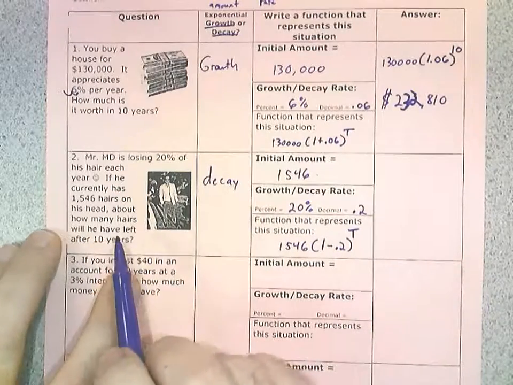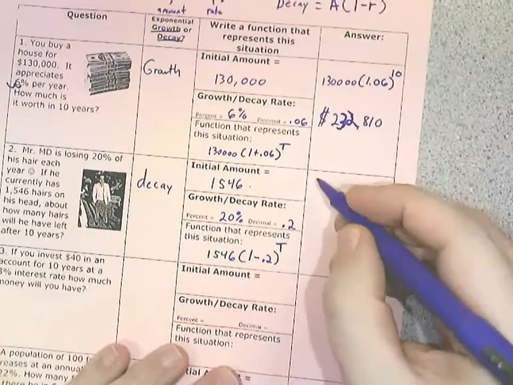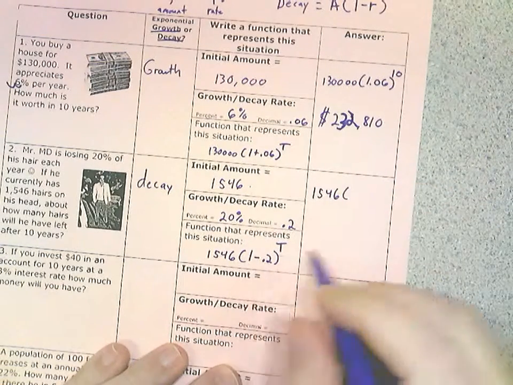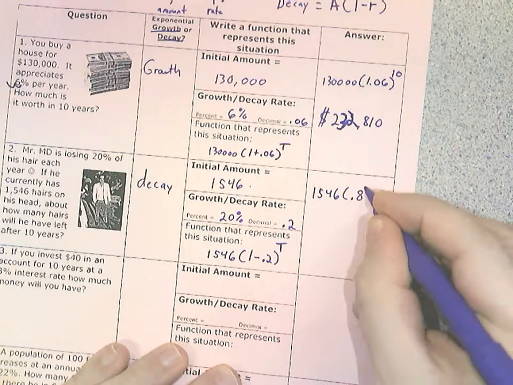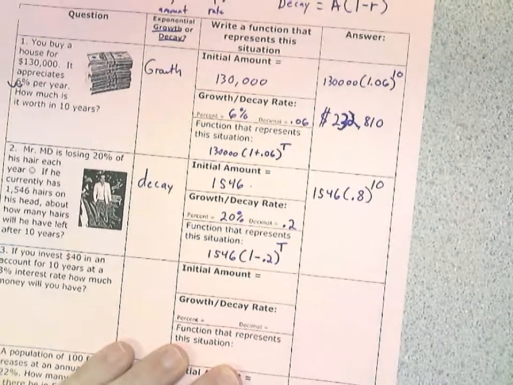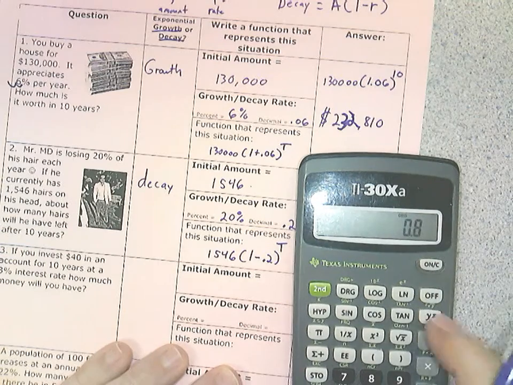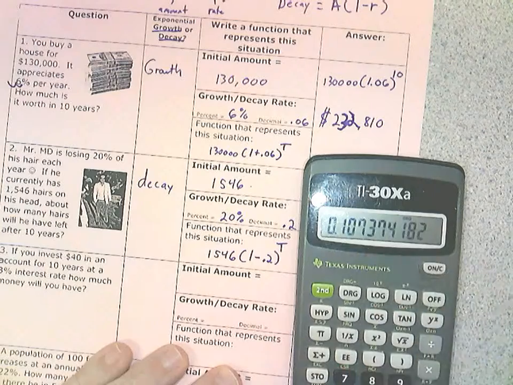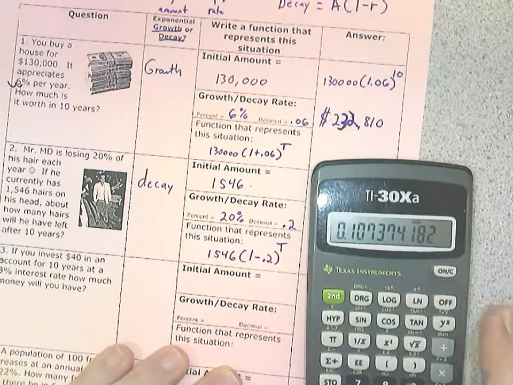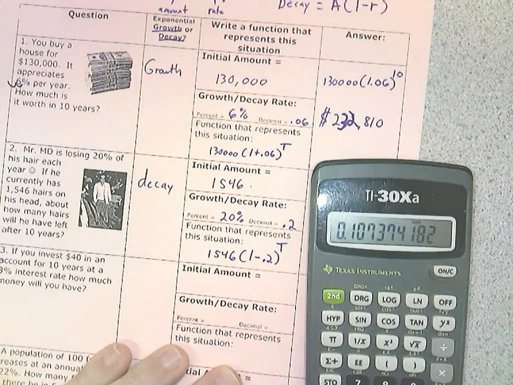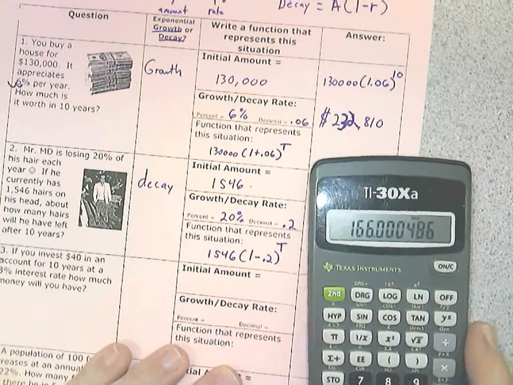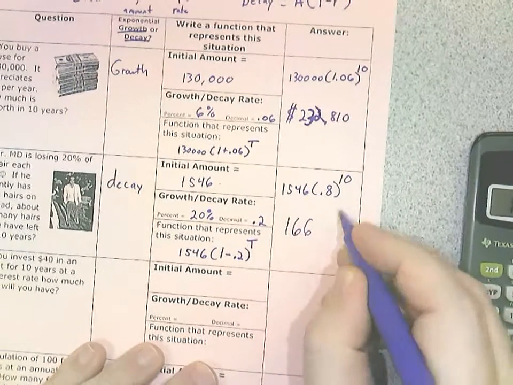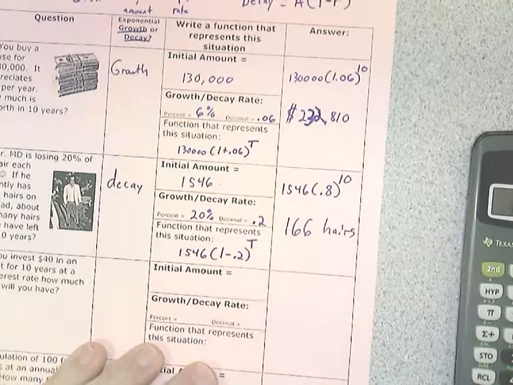This wants me to figure out what it is after 10 years, so it'd be 1,546 times 1 minus 0.2, which is 0.8, raised to the 10th power. I take 0.8 raised to 10, which is 0.107 and so on. Then I multiply by the starting amount, 1,546. And after 10 years, he is left with 166 hairs on his head.